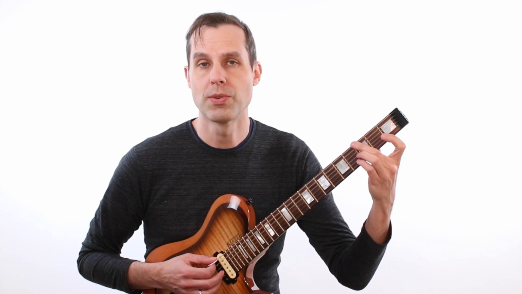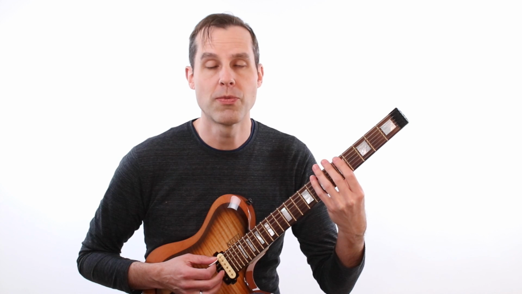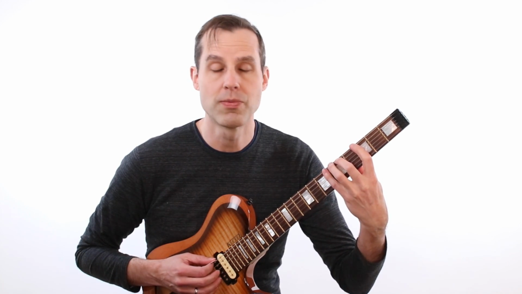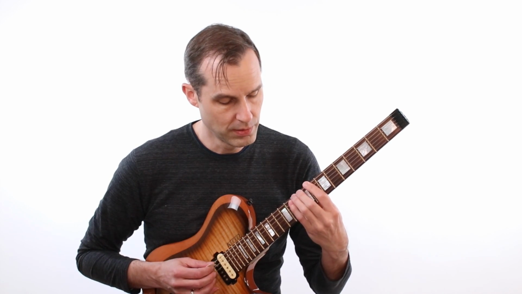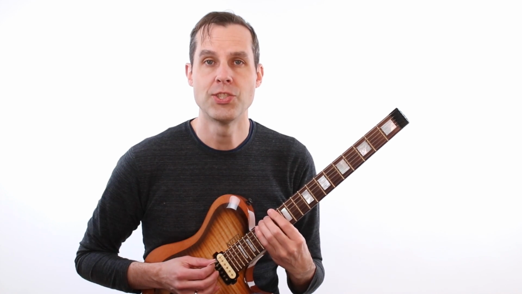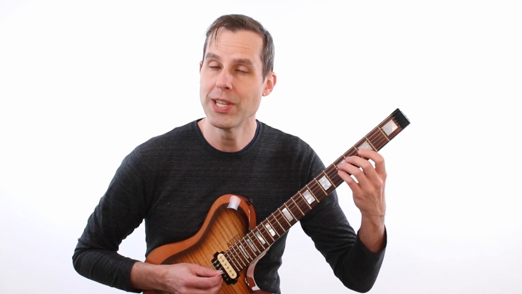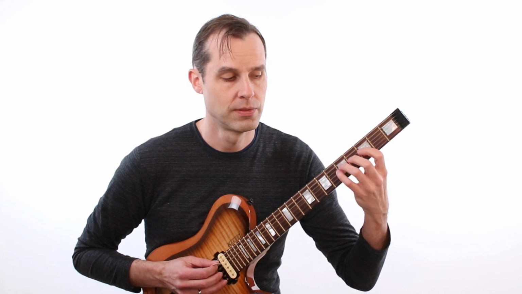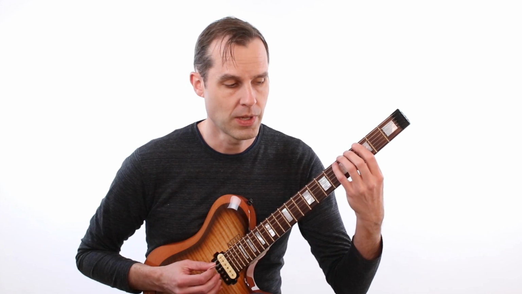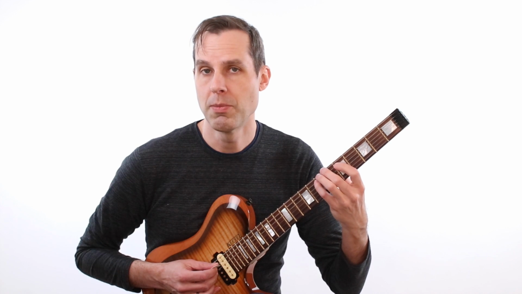We're going to start with G Dorian, and we're going to find a shape for each bass note in the scale. So for example, that's a G Dorian scale. We're going to find a 2-1-2 shape for each note. Okay, now the next shape that I came up with was this.